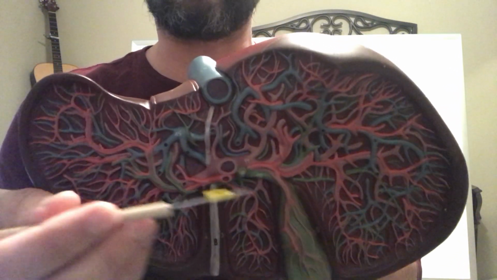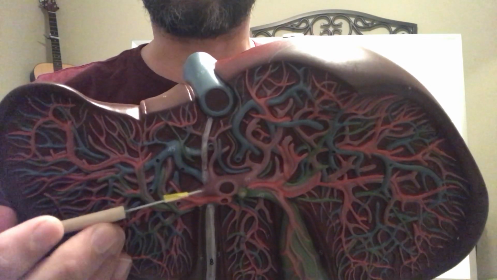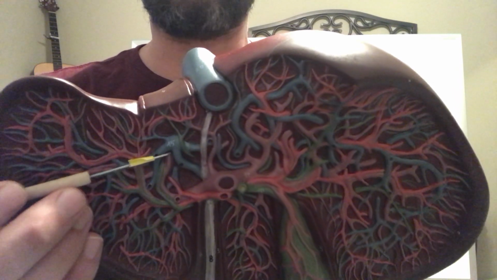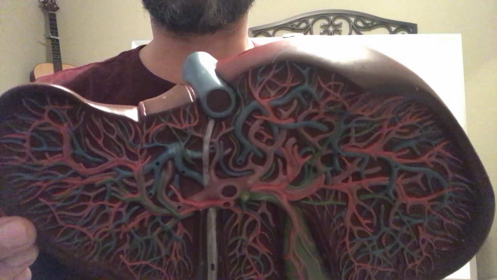If we look in closely at all the blood vessels, this is the posterior aspect of the liver. You can see all these blood vessels. There's purple, there's blue, and there's red. Purple is portal, so this is the hepatic portal vein. Blue is vein, so hepatic vein. Red is artery, so hepatic arteries.